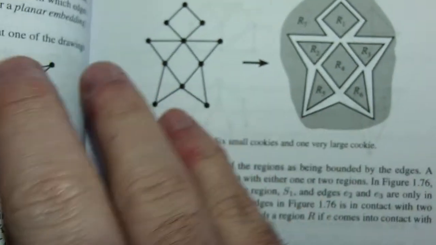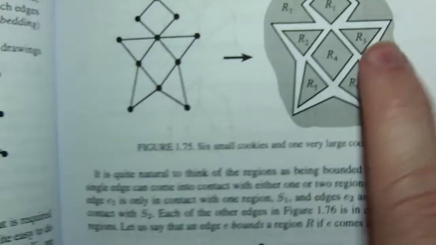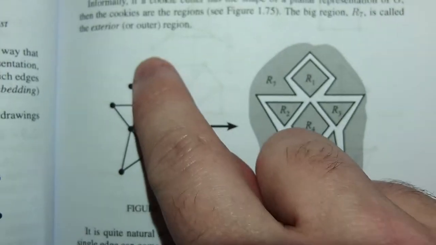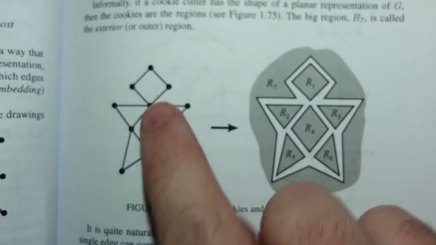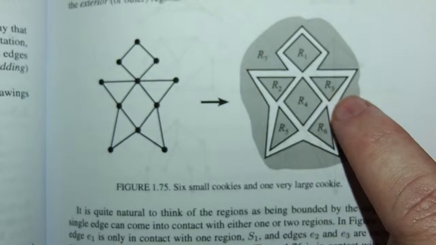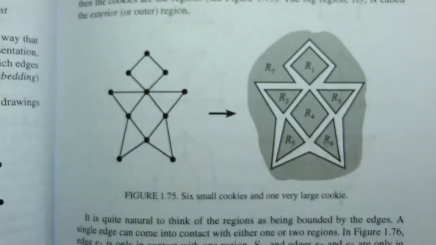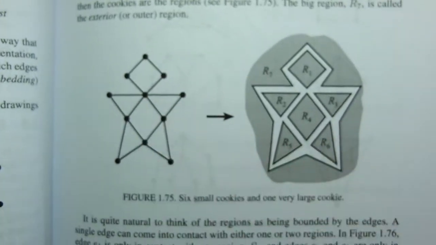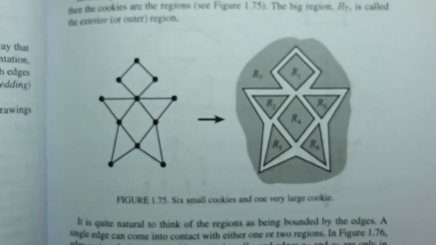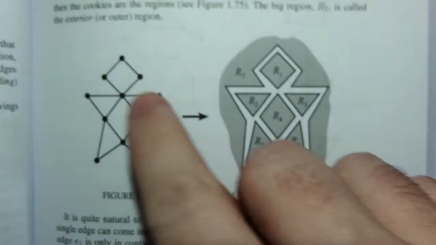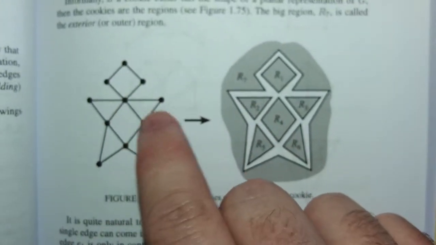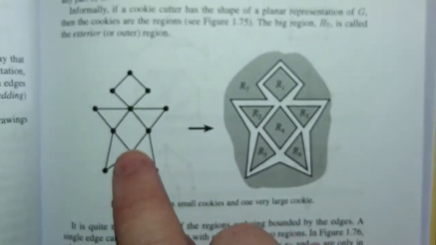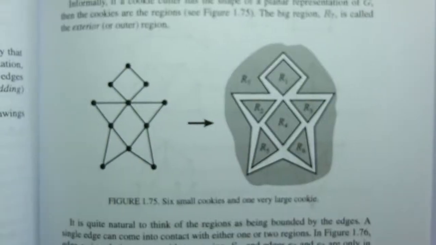So for instance, the region R1 in this example is bounded by 4 edges of the graph. R3 is bounded by 3 edges, R2 is bounded by 3 edges, R4 is bounded by 4 edges, R6 is bounded by 3 edges, R5 is bounded by 3 edges.